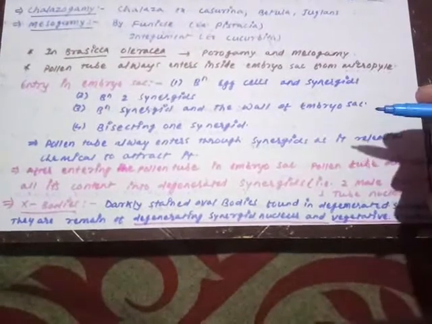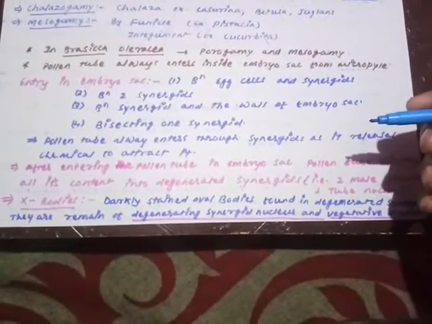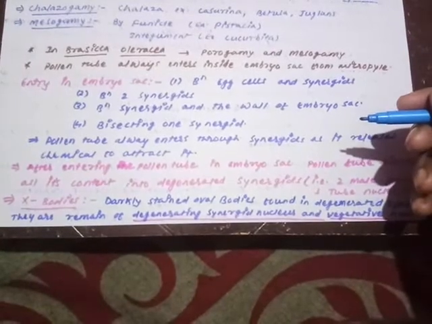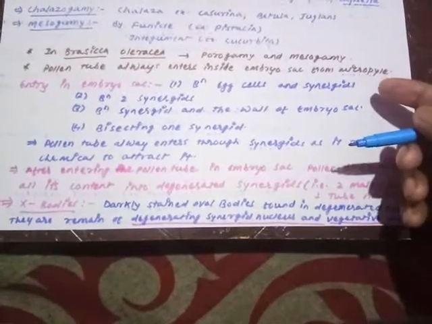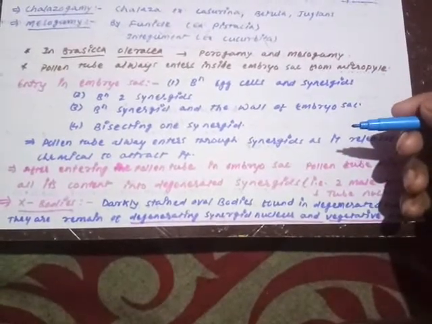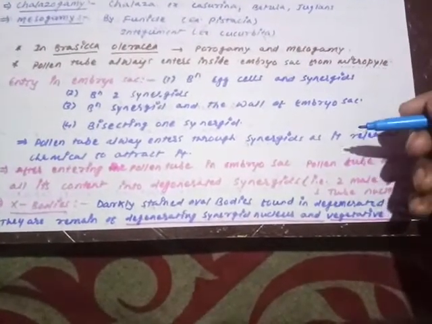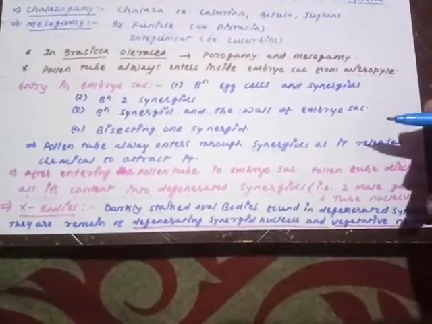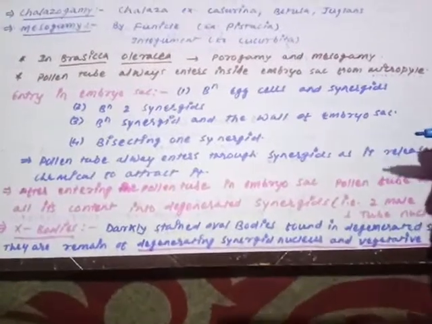So if the question is there, why is the pollen tube always required to enter from the micropylar end? Two reasons. First, the presence of the synergid, because chemotropic movement is there and the synergid is releasing some chemicals. And the second reason is that the egg apparatus is lying there, so it is a much easier process to get fertilized. So it is clear now.